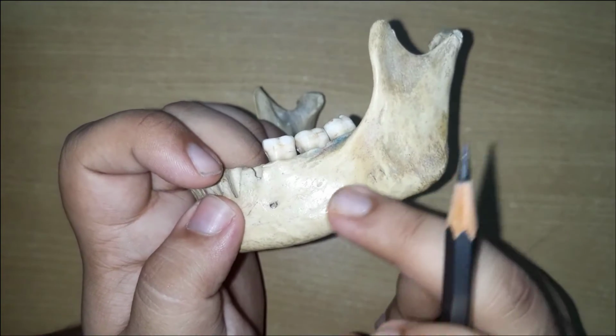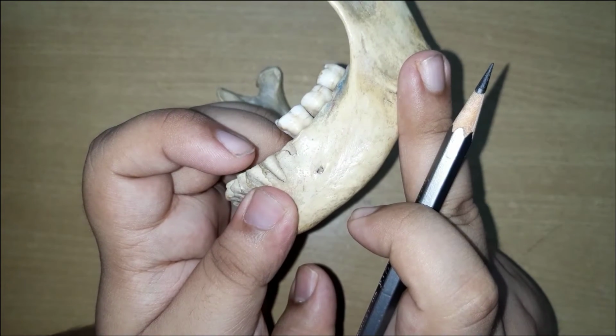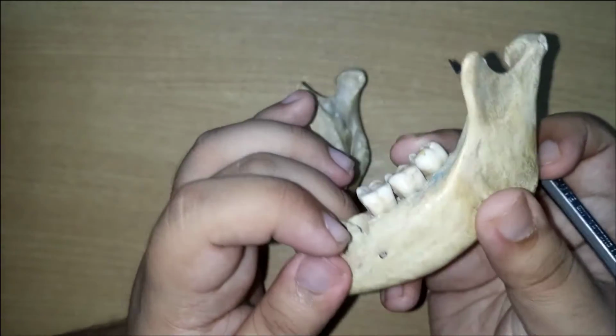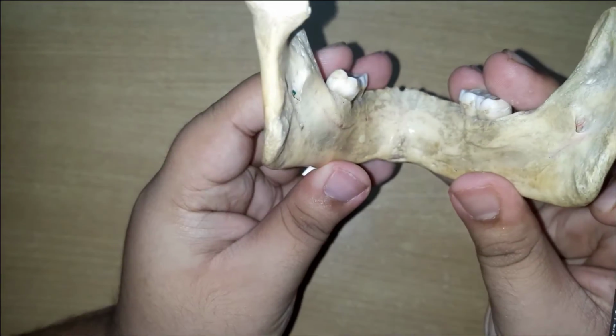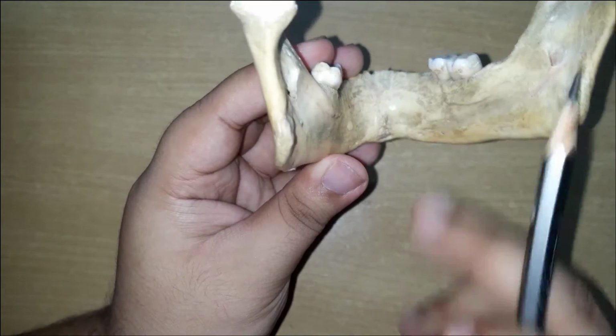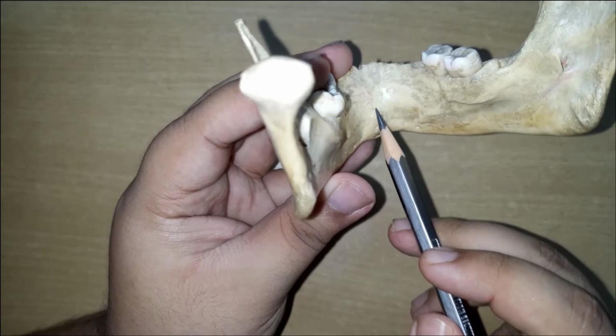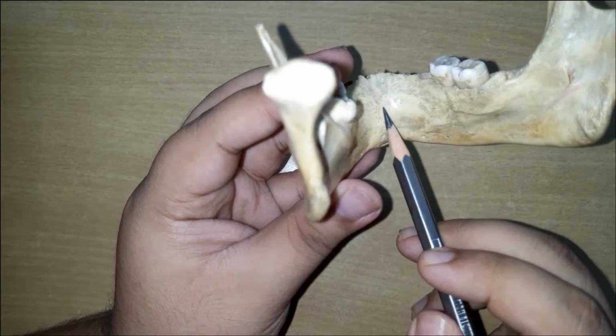Okay, so they are somewhat related to this part below the oblique line. Done? Done. Now let's very quickly talk about the internal surface of the body of the mandible. So as far as the internal features are concerned, the first thing we can see is that this is somewhat representing the internal surface of the symphysis menti.